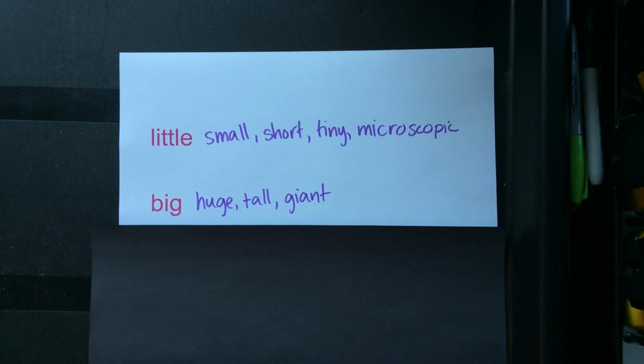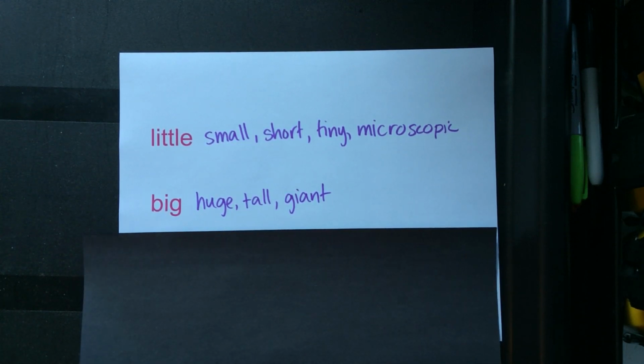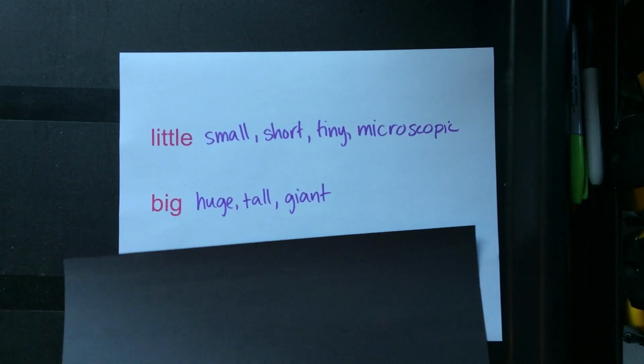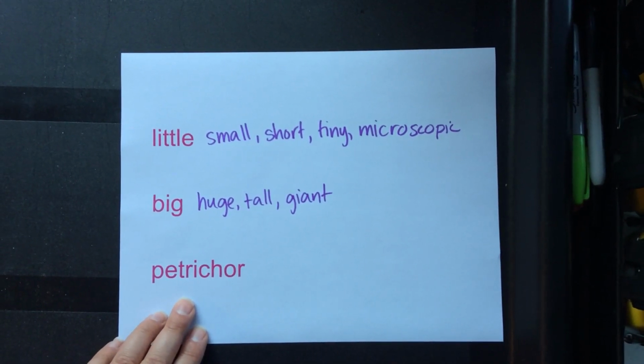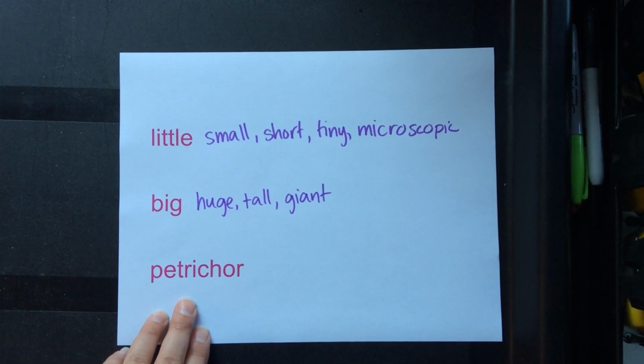Speaking of choosing our words really carefully and being specific, not every word has a synonym because some words are so specific that there is no word that has another meaning for them. Here's a great example for you. The word petrichor is the smell of rain on dry ground. That's really, really specific. There is no synonym for that word. So not every single word has a synonym.